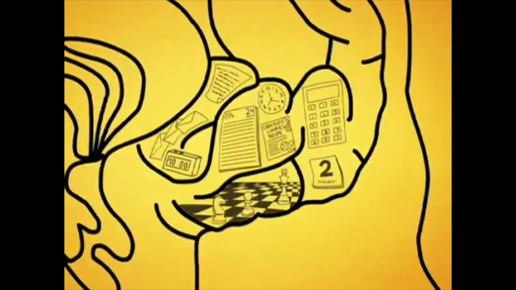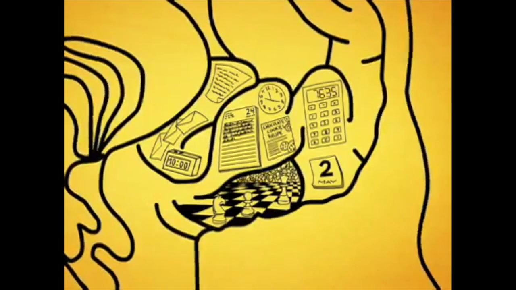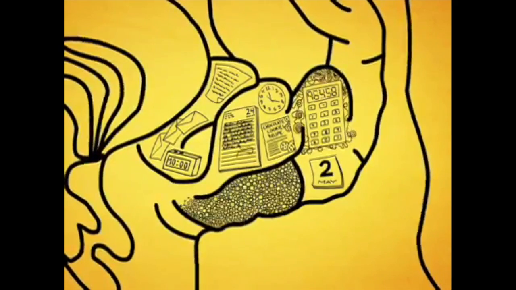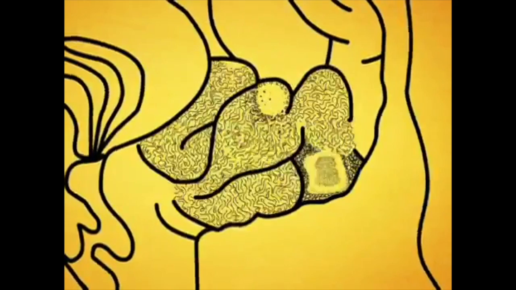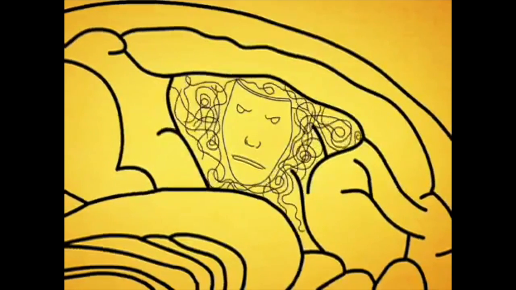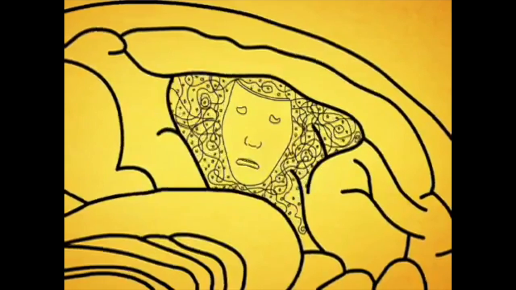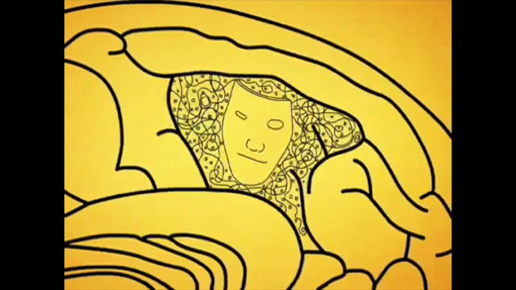Next, the disease creeps toward the front of the brain, where logical thought takes place. Very gradually, a person begins to lose the ability to solve problems, grasp concepts, and make plans. Next, the plaques and tangles invade the part of the brain where emotions are regulated. When this happens, the patient gradually loses control over moods and feelings.